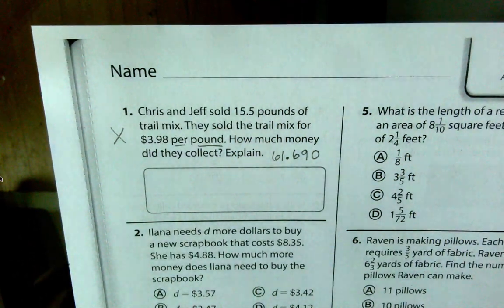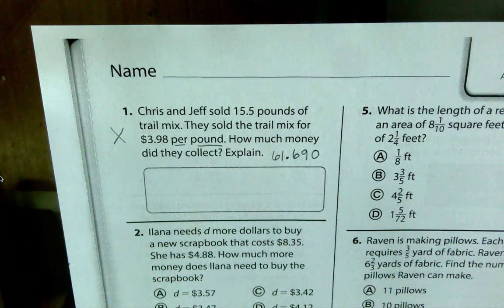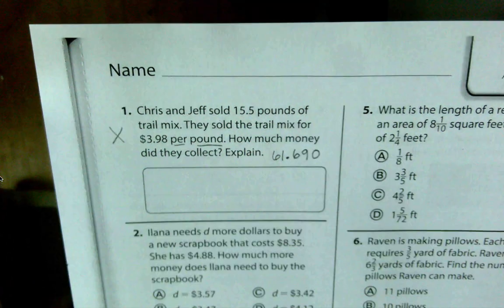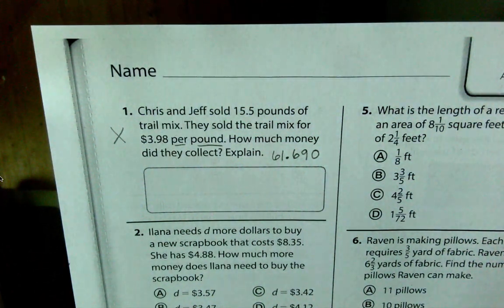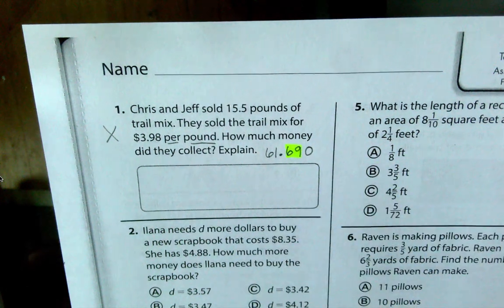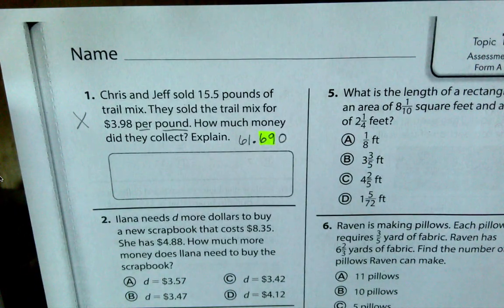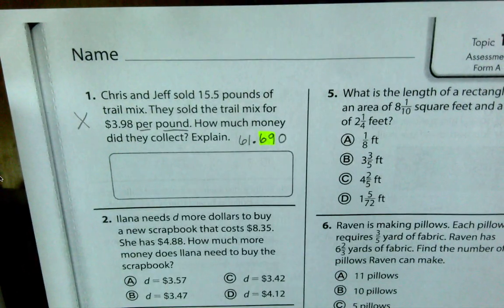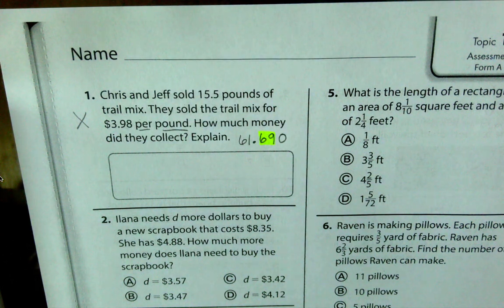But here's the question. It said, how much money did they collect? So in this case, I'm thinking about money. Now, with money, we know we can only go 2 places to the right of the decimal with money for change. This is how far we go out, okay? And so in this case, we have a 0, which works out well because we don't have to round.